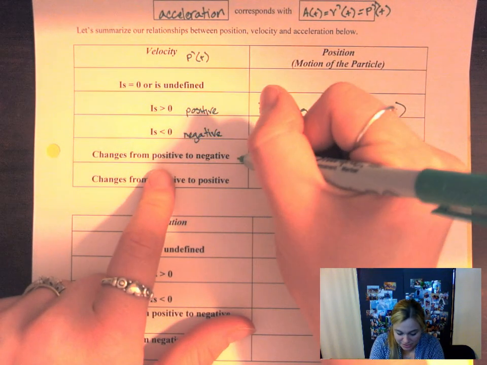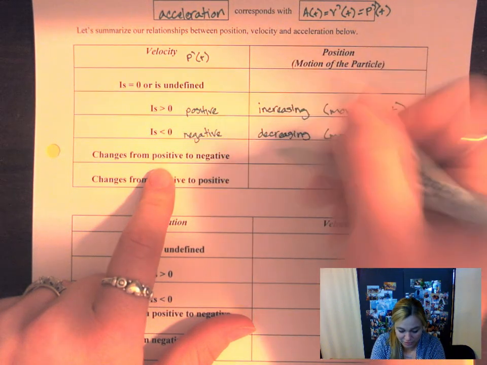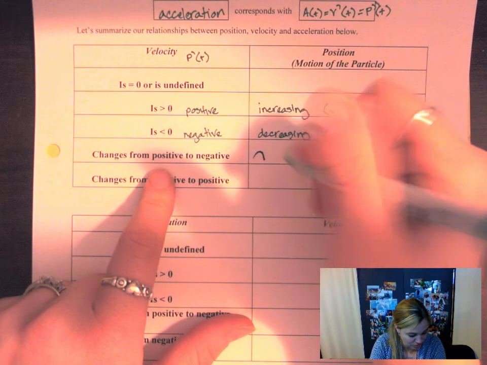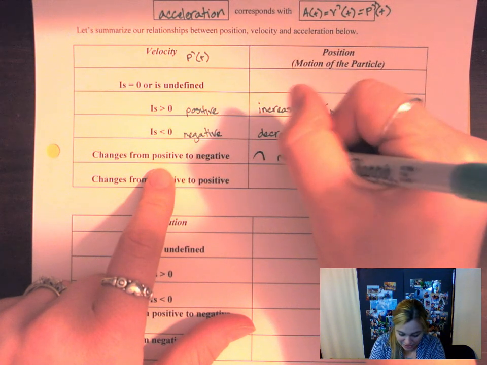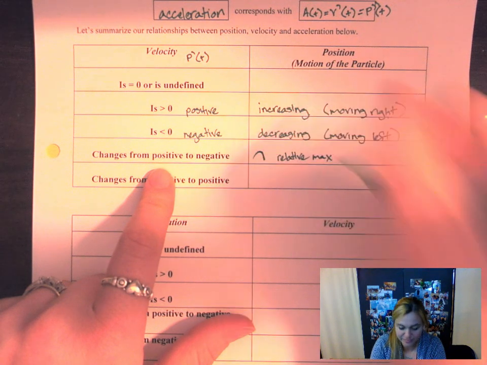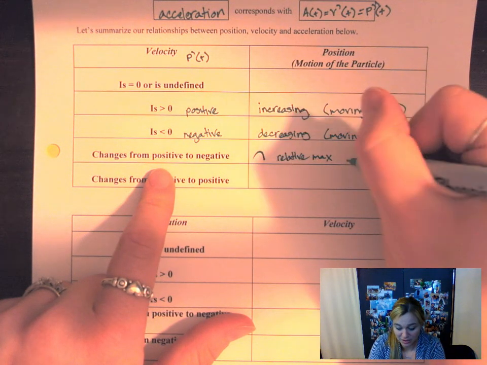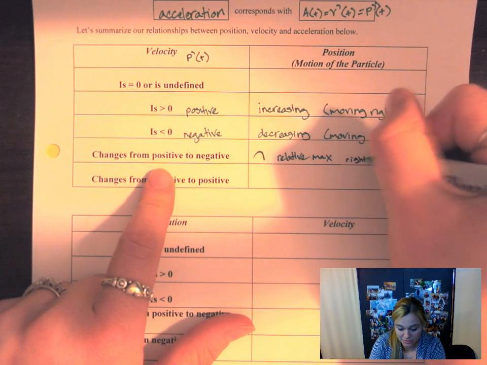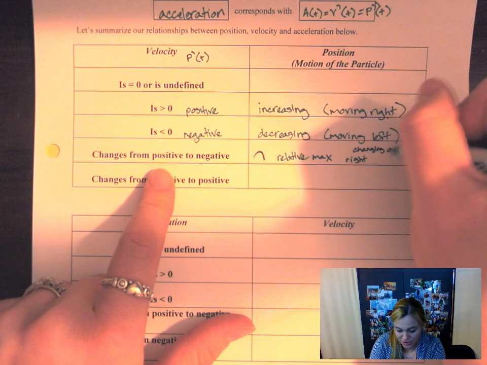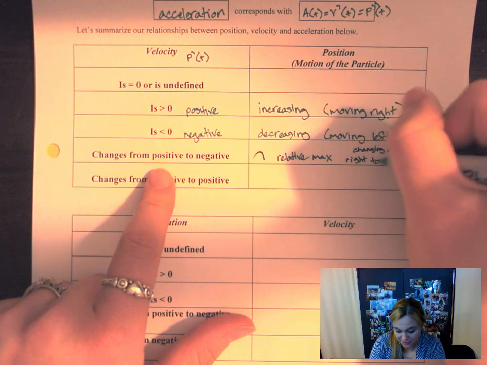Changing from positive to negative would mean on the graph position going from increasing to decreasing, also known as a relative maximum. Or you could say that this particle is moving right, changing directions, right to left.